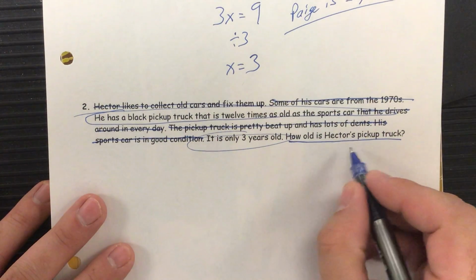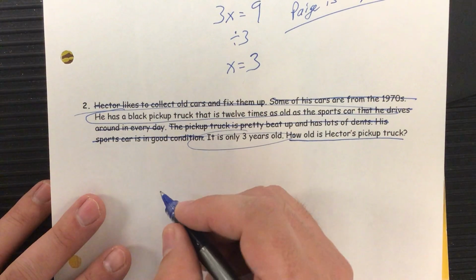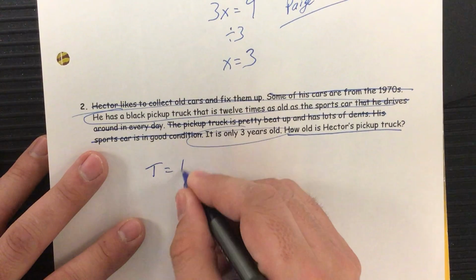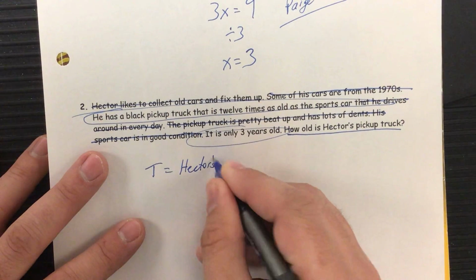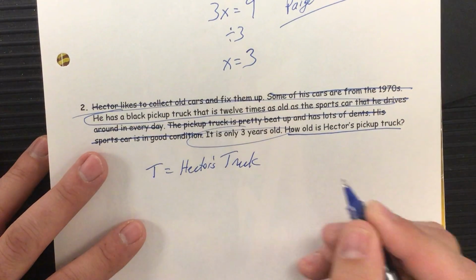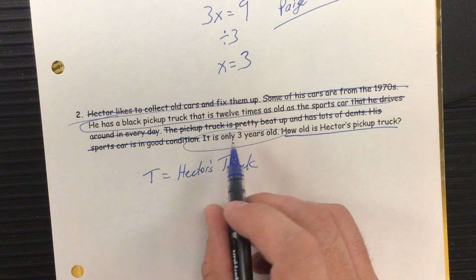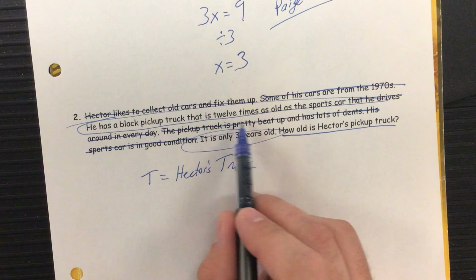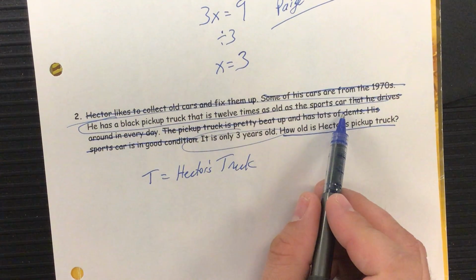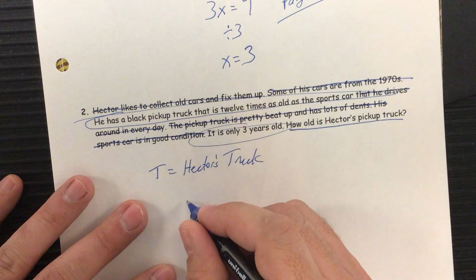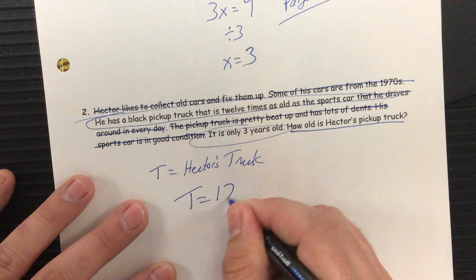All right, so how old is Hector's pickup? So I need a letter to represent Hector's pickup. T. Truck. T for Hector's truck. His truck is 12 times as old as a car.